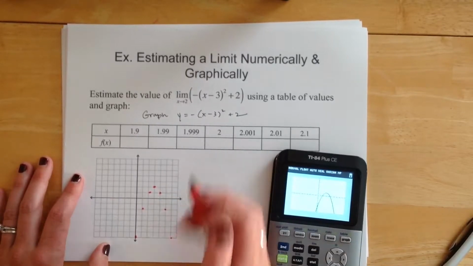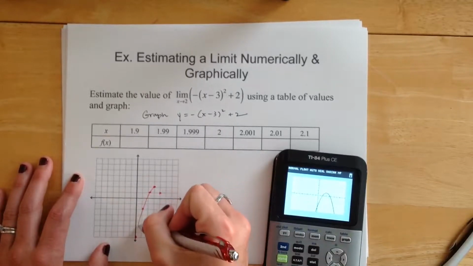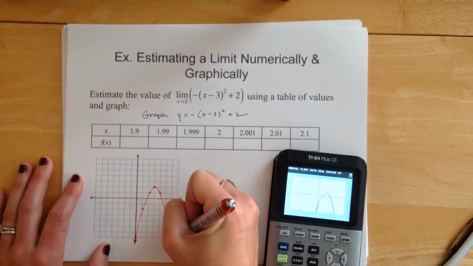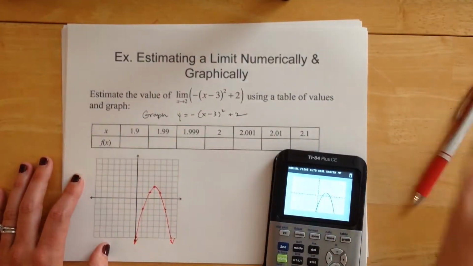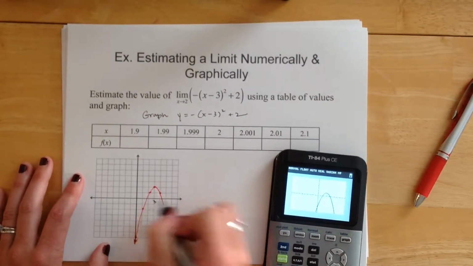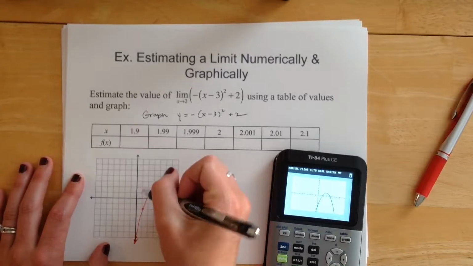Okay, so here is the sketch of our function. Label some of our x and y values.